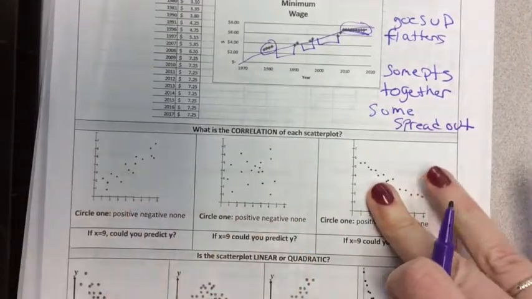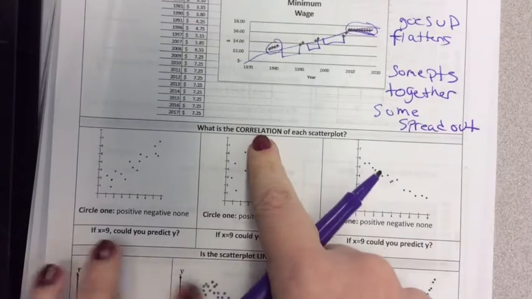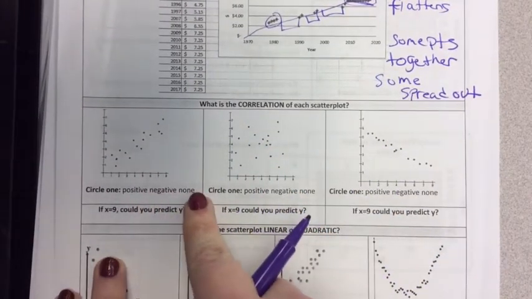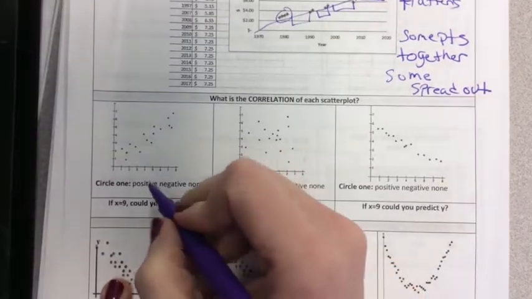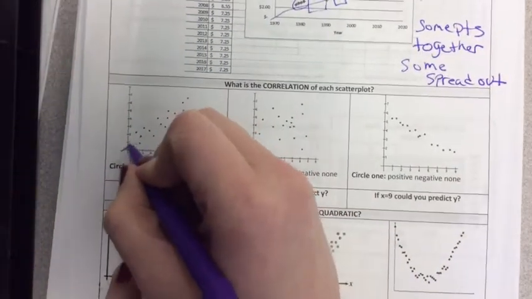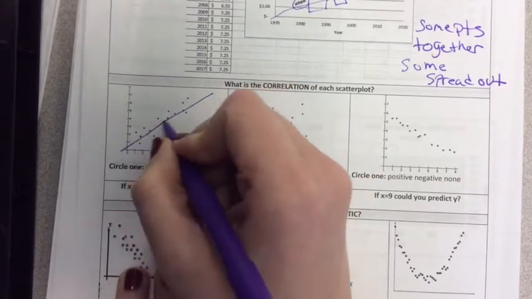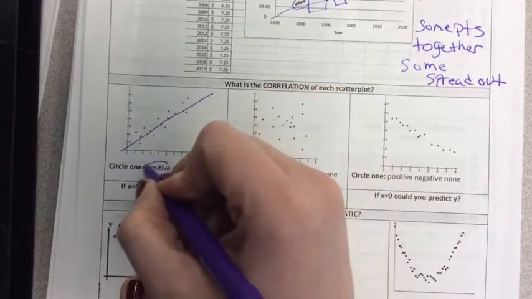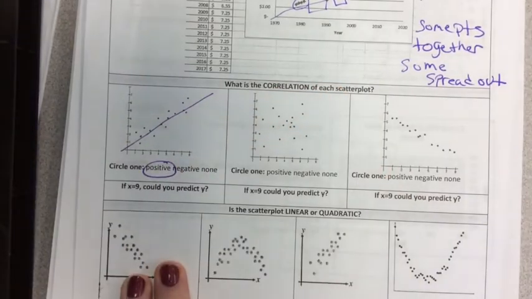All right. So then we can also talk about what's the correlation. So a correlation is either positive, negative, or there's none. So a positive correlation means that it's going up from left to right, like a positive slope. So if I draw a line through the middle of these points, that line is going up from left to right, so it is a positive slope.